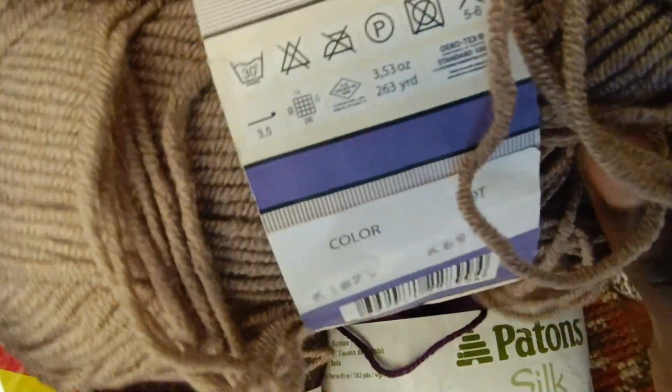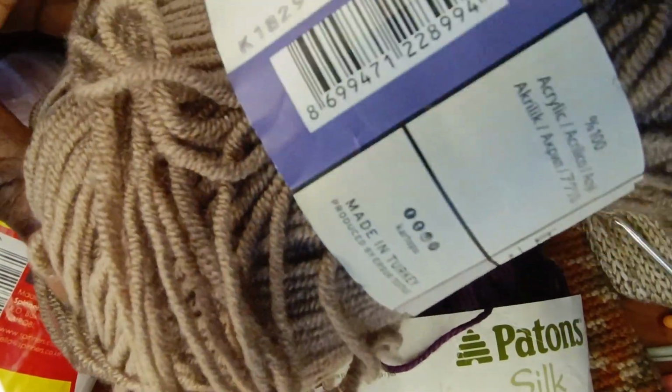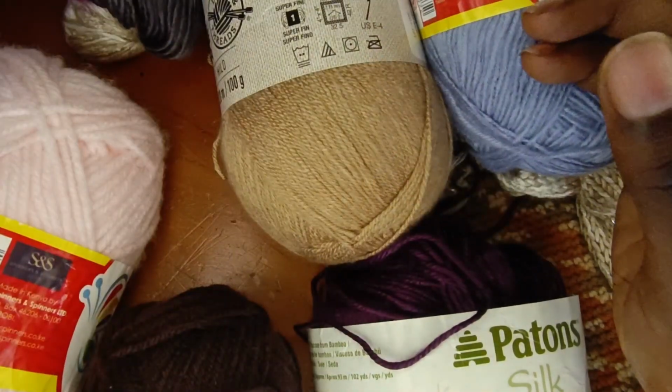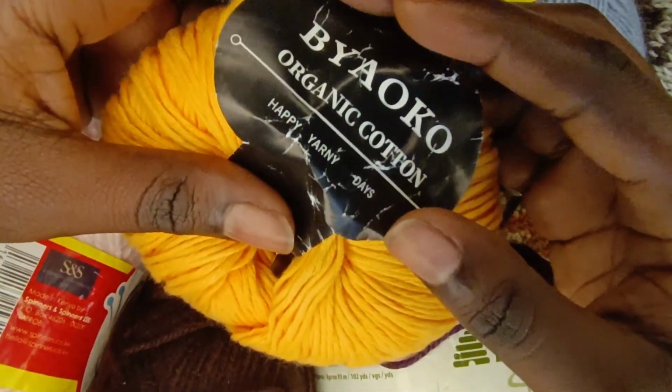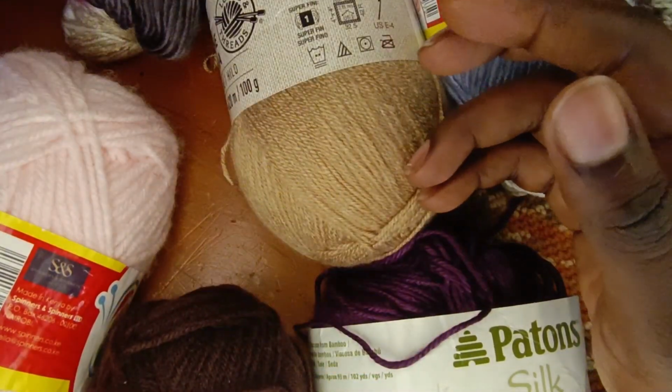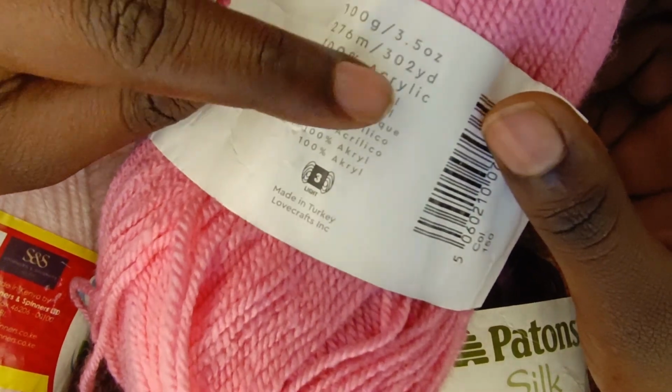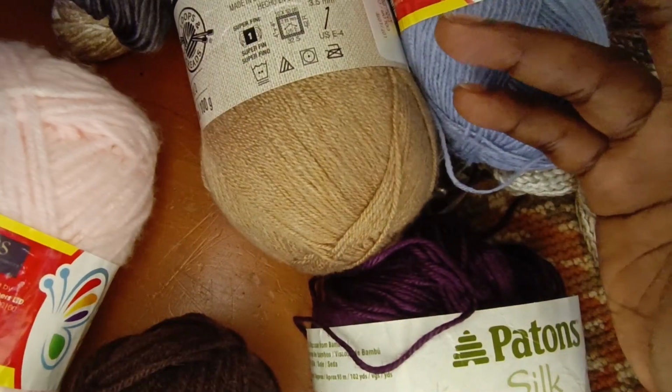Kartopu says it's 100% acrylic. As you can see from the label, different type. Bayoko yarn is organic cotton. So all this yarn have different fiber content. Paint Box indicates it's acrylic.